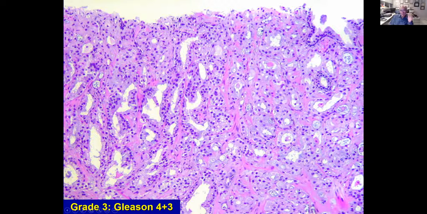In some cases, we can even call this a 4 plus 4, because it's a very small amount of glands that represent the Gleason 3.